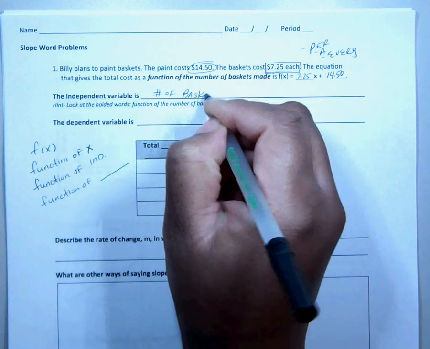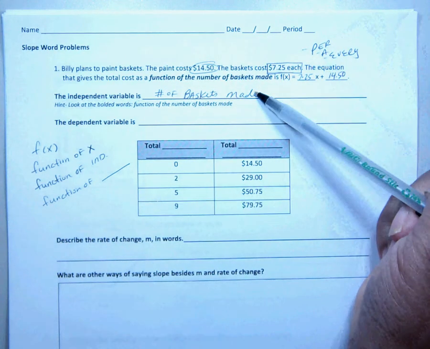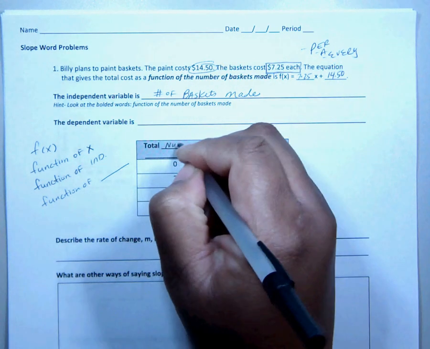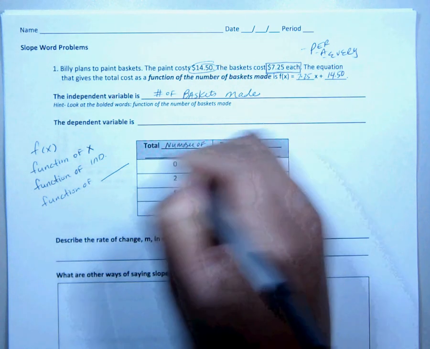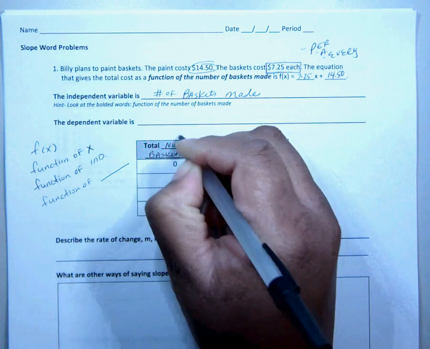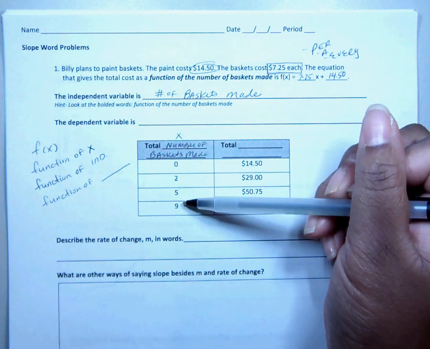of baskets made. And so if that's independent, then we can write here the total number of baskets made, because we know that x is always first in the table, so this would be the independent variable.